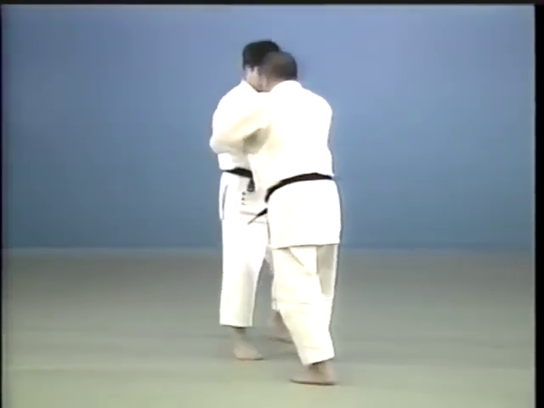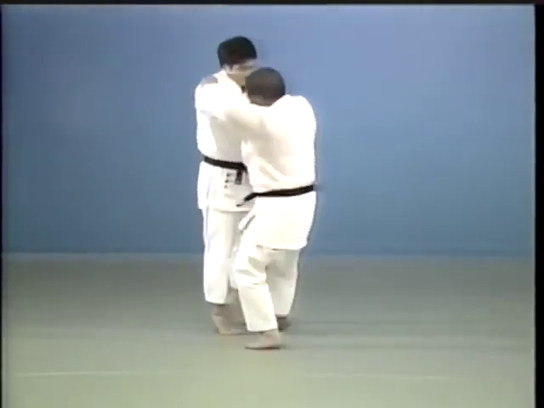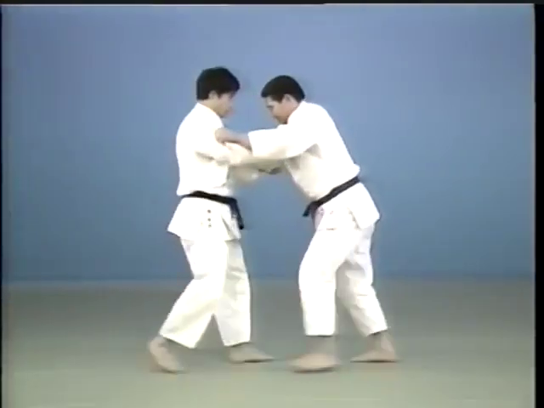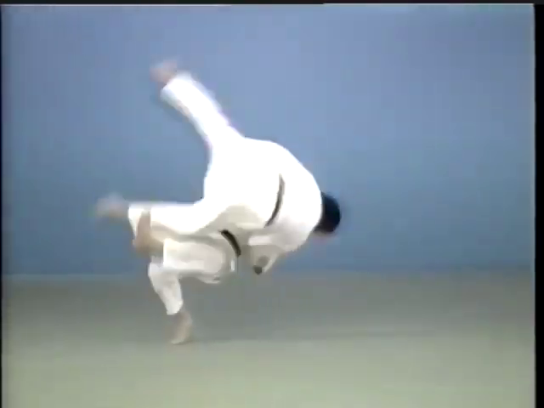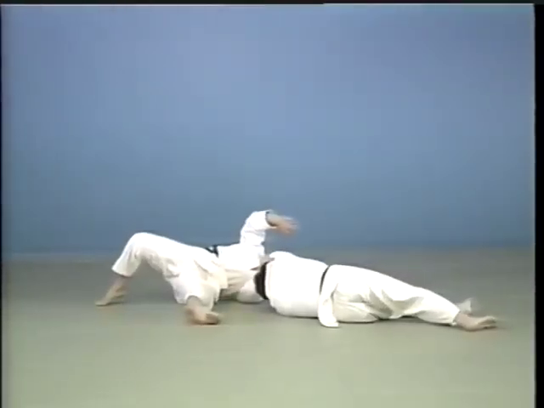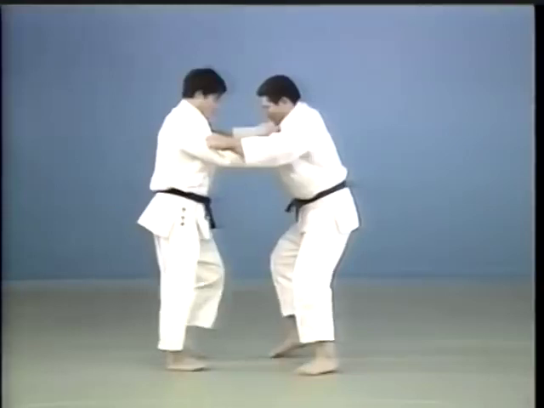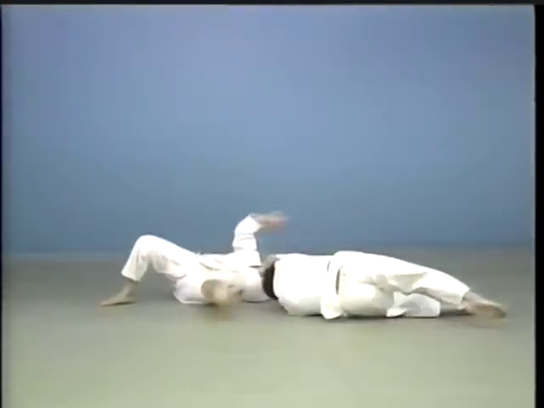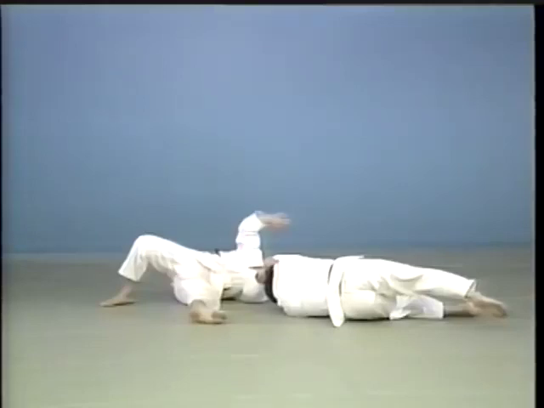Because yokogake is extremely difficult to set up, it's hardly ever used in randori. You sometimes see it used in conjunction with sasae tsurikomiyashi in practice. The opponent falls after being thrown in a large whirl. This too is an application of yokogake.